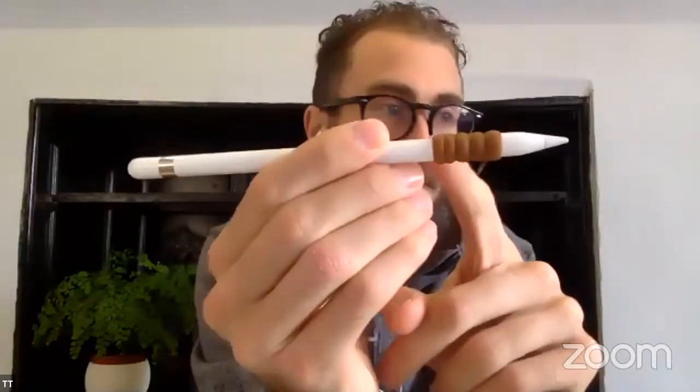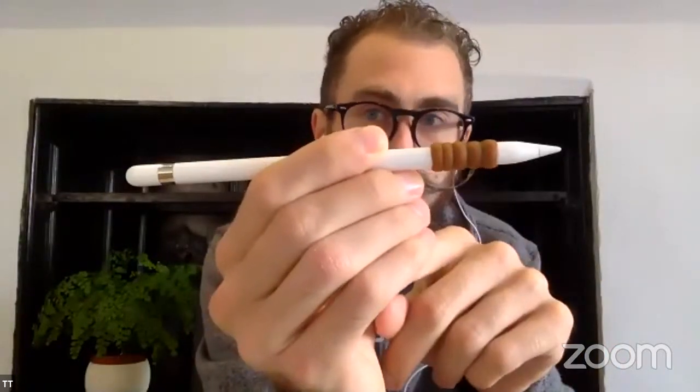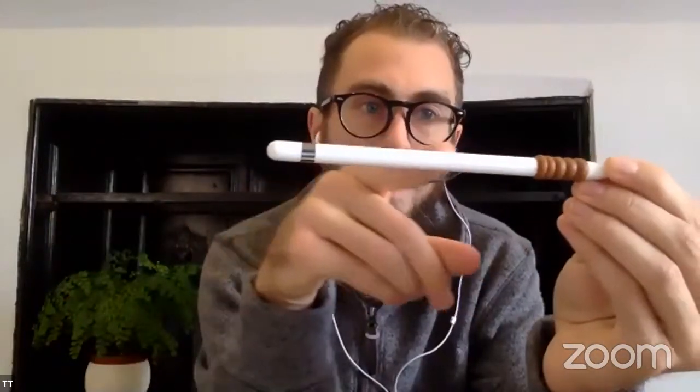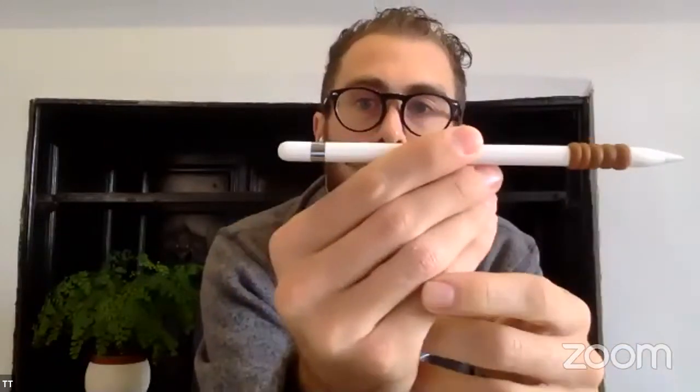Let's say on my Apple Pencil here that this orange monkey finger grip is a gene, and that the silver ring on the end here is a gene. And then between them, we've got all this white stuff, which is DNA, but it's not coding for a gene. So this could be our non-coding bit between the genes. Okay.